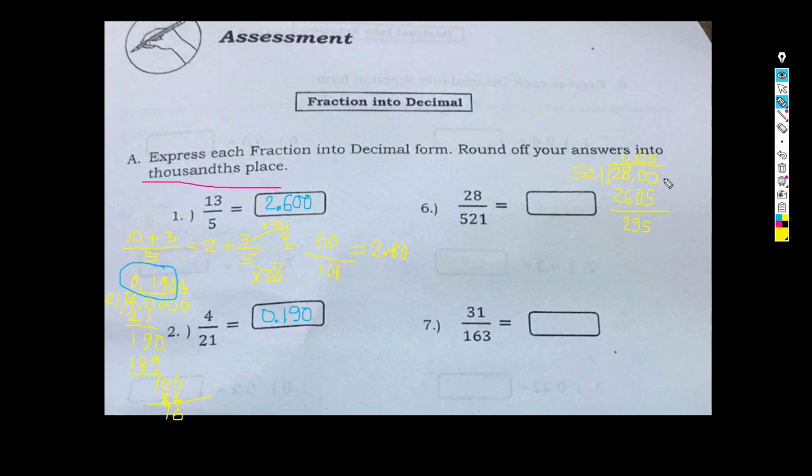So 295 becomes, we put another 0, 2950 divided by 521 is just 3. 3 times 521, 3 times 2, 6. 3 times 5, 15. Okay, so this will be 7. 14 minus 6, that will be an 8.